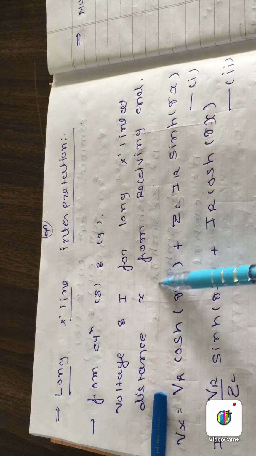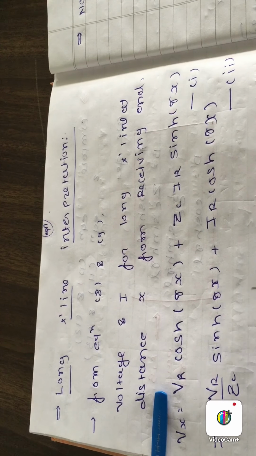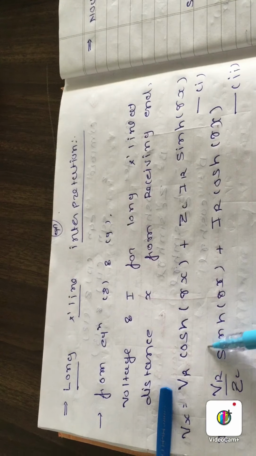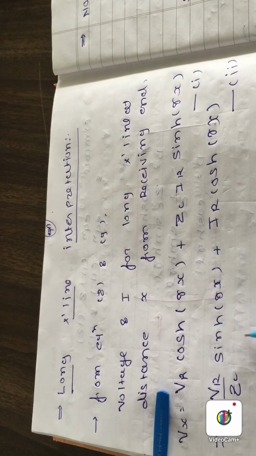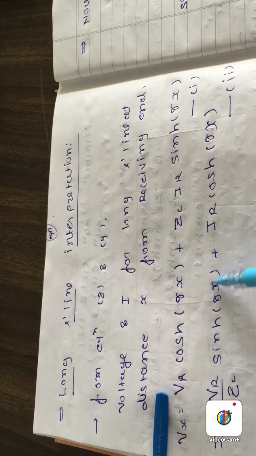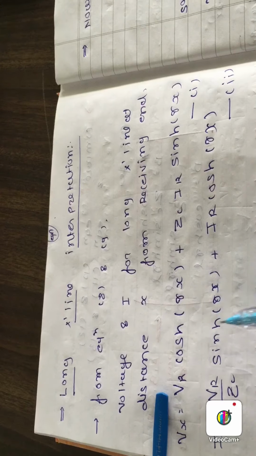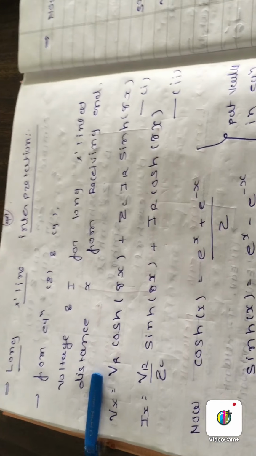We will put the values of cosh gamma x and sinh gamma x. You know the equations for cosh x and sinh x; here instead of x, gamma x is available. So now we will convert this sine and cos into their exponential form.